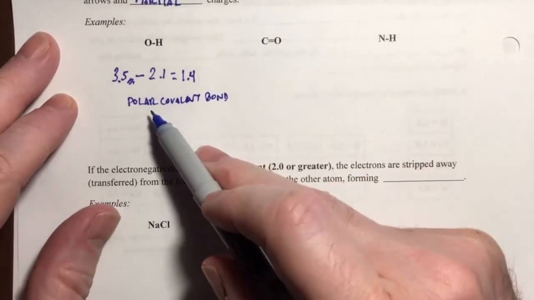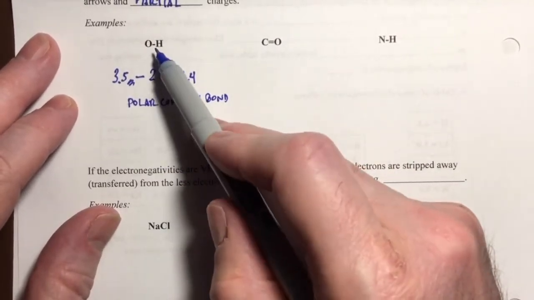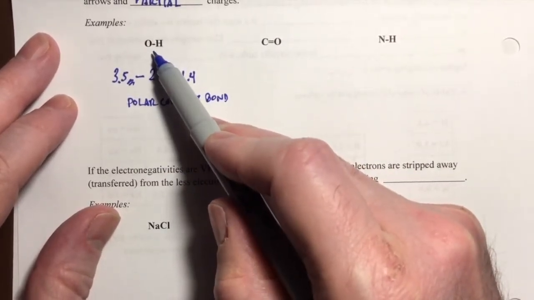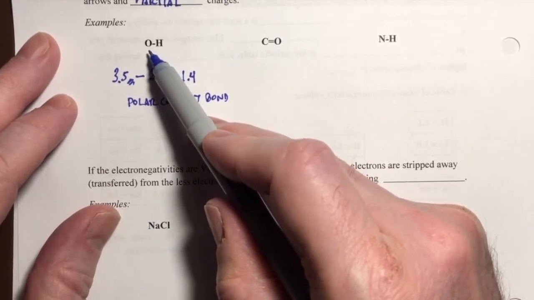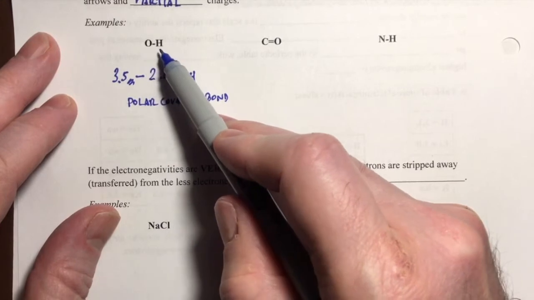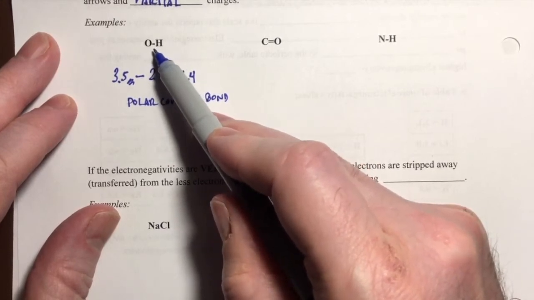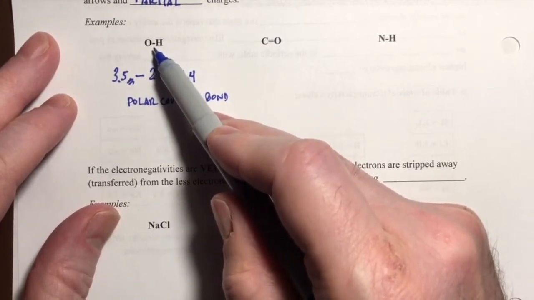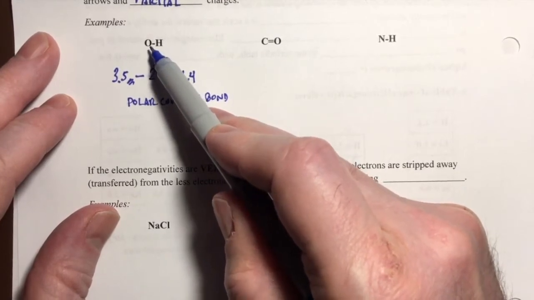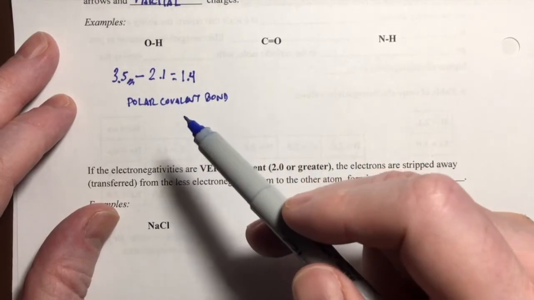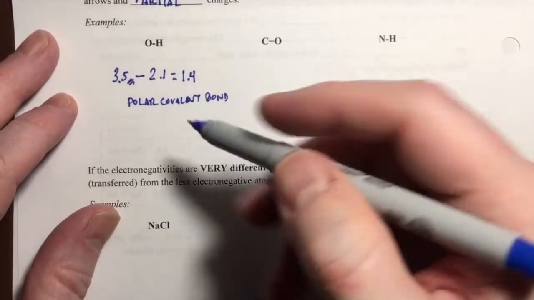And there is going to be unequal sharing of the electrons in that bond. They're going to be pulled toward the more electronegative atom, which is oxygen. So when we have an oxygen-hydrogen bond, those electrons are not being shared equally in that bond. They are being pulled toward the oxygen more than they are being pulled toward the hydrogen. So I'm going to represent that.